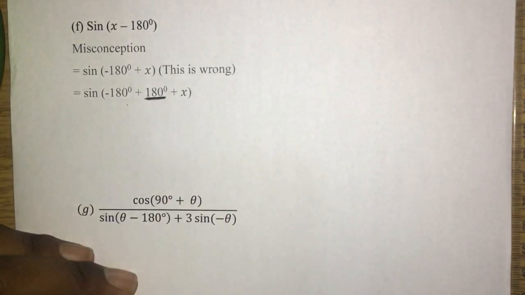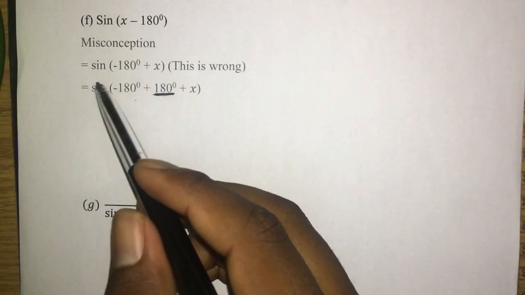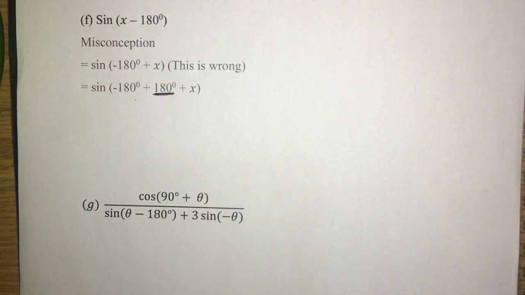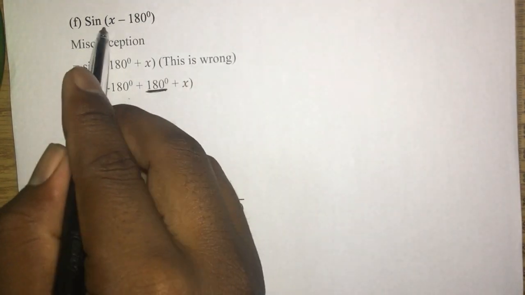They are adding a wrong angle, which is 180. I said all the time you must add 360 when your angle is negative. Always add 360. This is a misconception learners can make. They can just assume that I must add 180, which is wrong. You must add or minus 360 all the time.